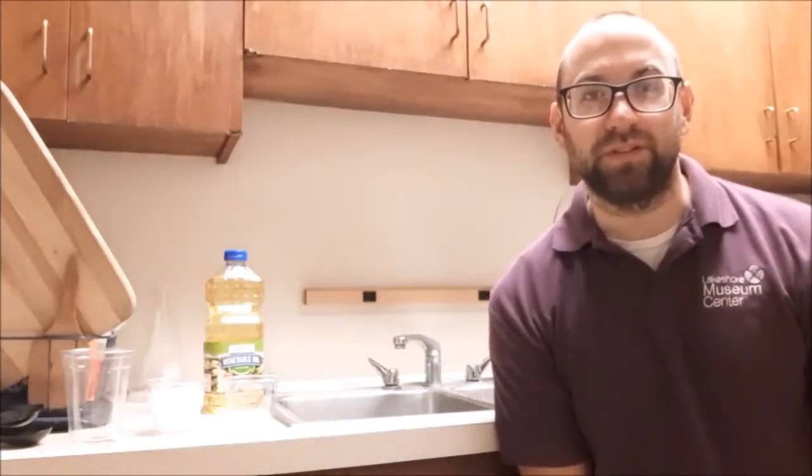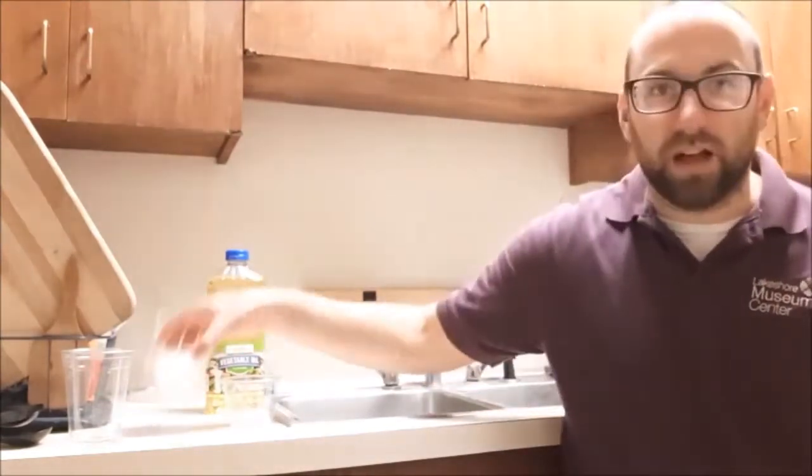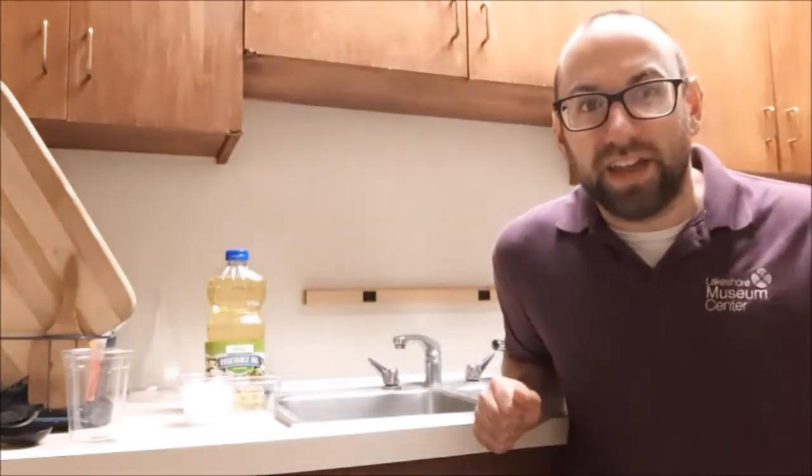Of science at home. For today's activity, you're going to need some oil, some ice cubes, some clear cups, and a little bit of water. Now, what we're actually looking at is density. So density is the amount of weight that a certain object has for a certain amount of space.